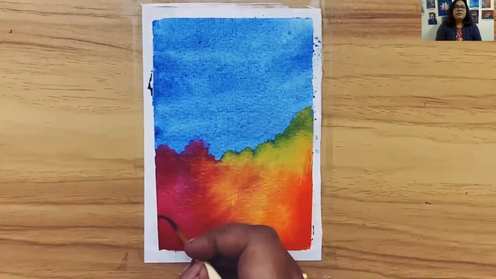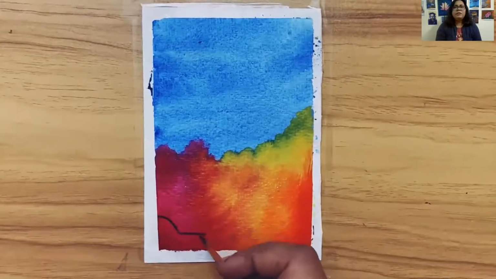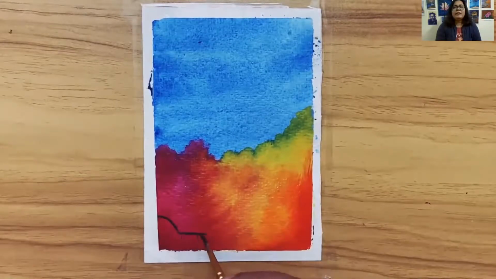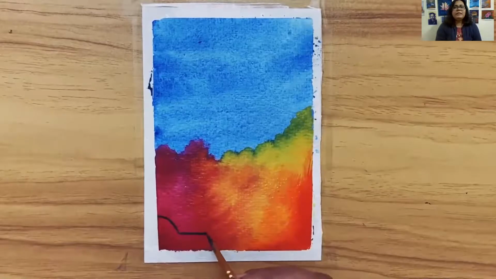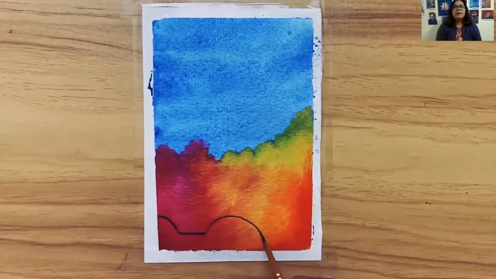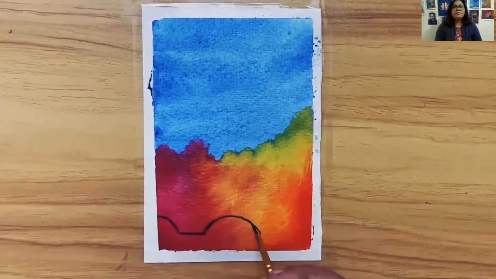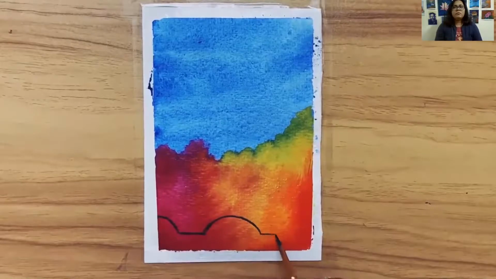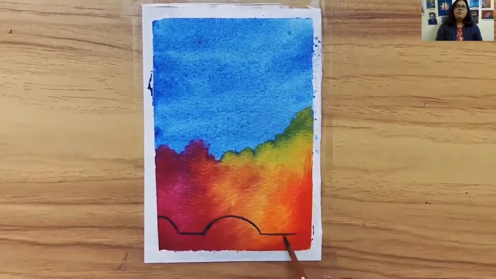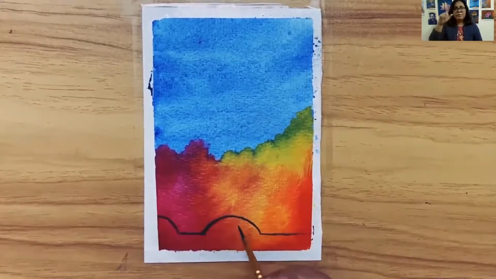So just see, we'll draw a circle like this, an arc, a sector of a circle like this, a straight line. It's as if there are some monuments. The dome-shaped monuments. If you're not very sure about drawing such a dome shape, you can directly make rectangular buildings also.